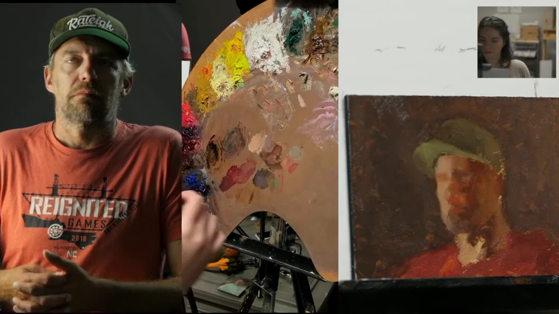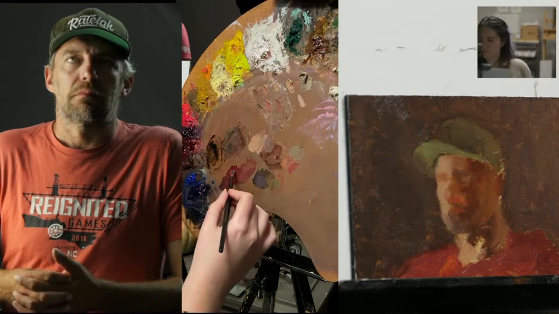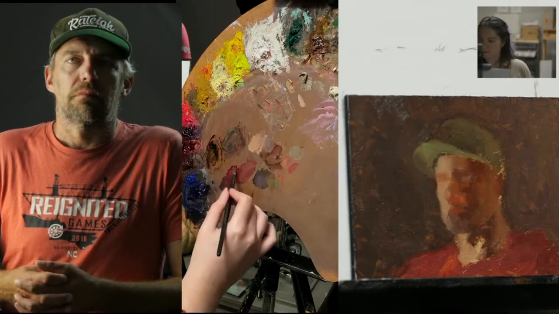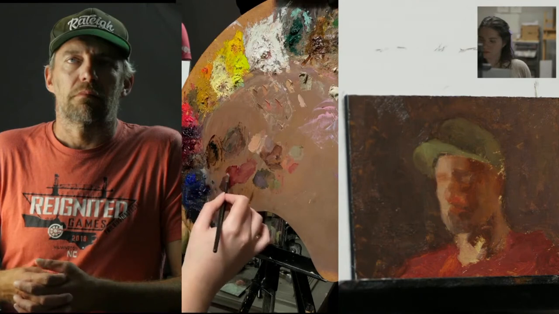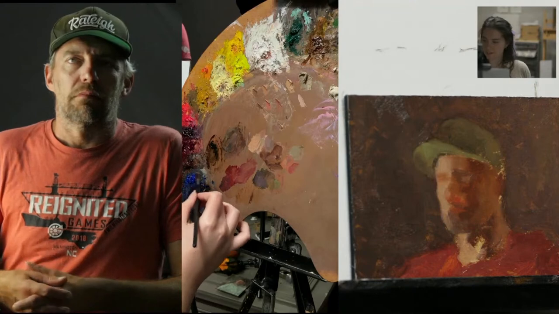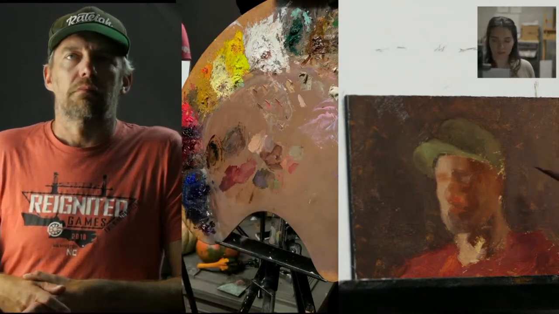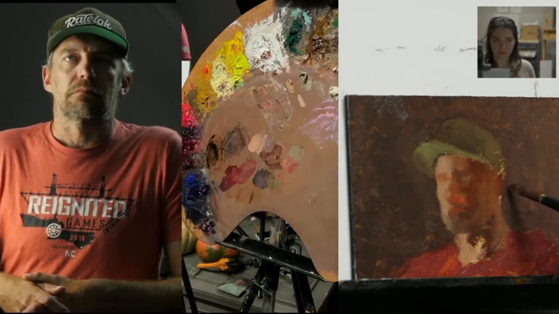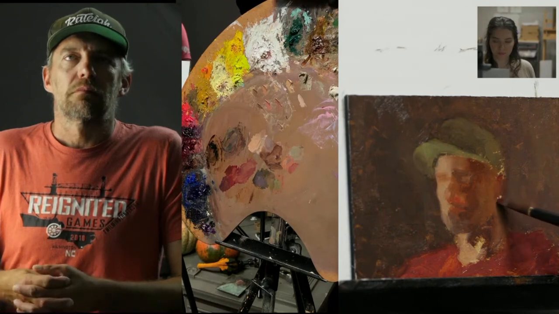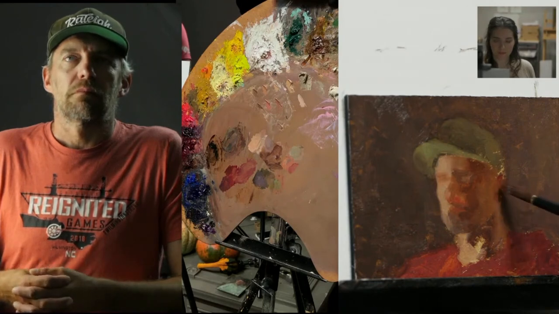Man, I'm just reminded about how much fun this is. We should be doing this more often just because it's fun. Color studies are the best, because you're not having to think too hard about getting likeness and everything. You're just getting to experiment and push color around.